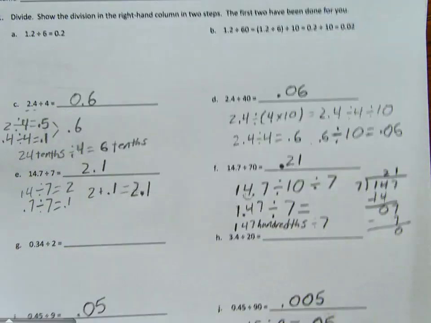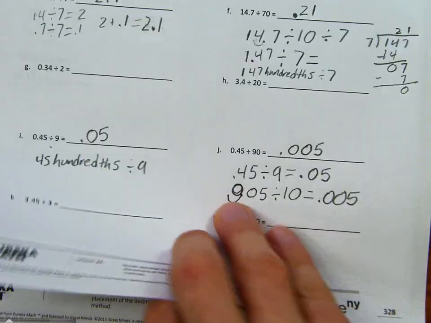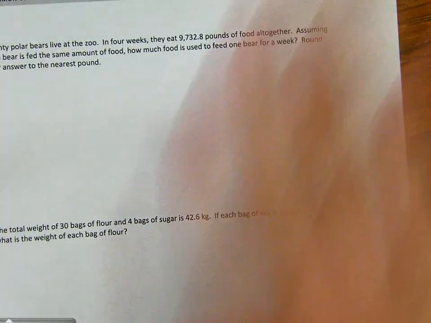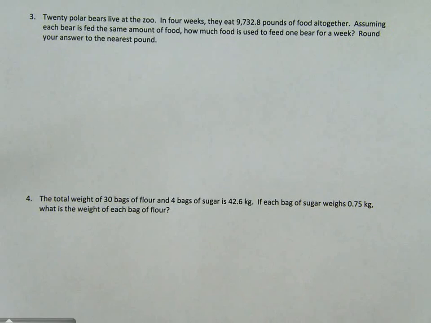All right, let's do a word problem. It says 20 polar bears live at the zoo. In 4 weeks, they eat 9,732 and 8/10 pounds of food altogether. Assuming each bear is fed the same amount of food, how much food is used to feed one bear for a week? Round your answer to the nearest pound.